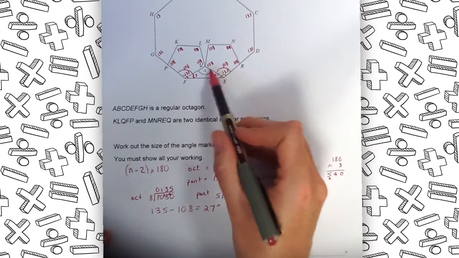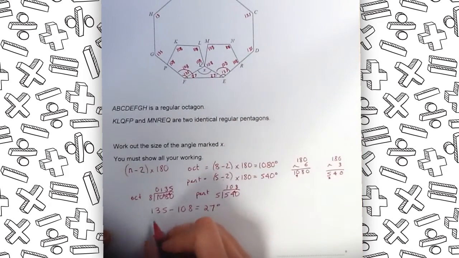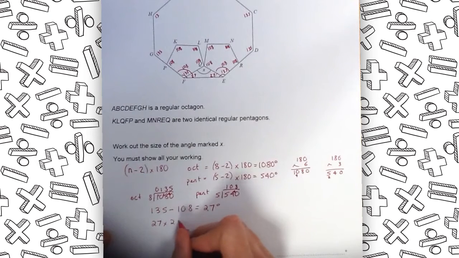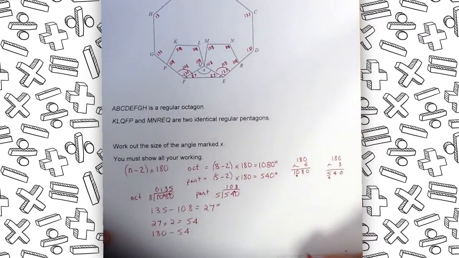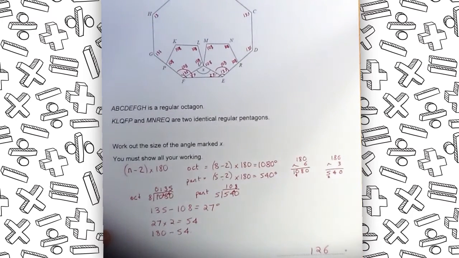We can now use the idea of angles in a triangle to do 27 multiplied by 2 is 54, and to just take this away from 180, which gives us a missing angle of 126 degrees.